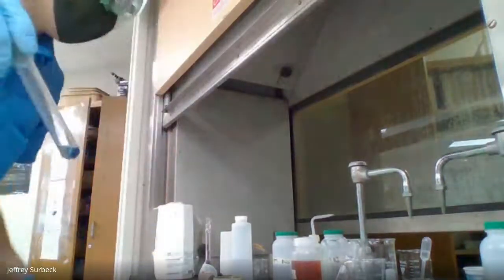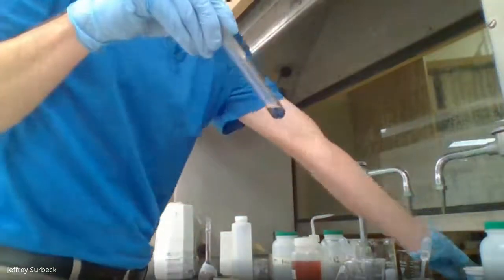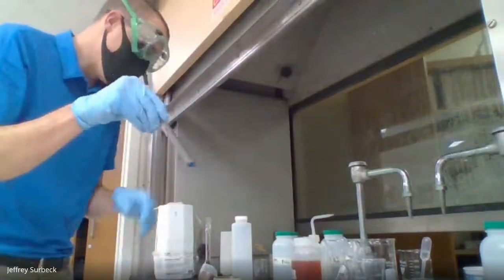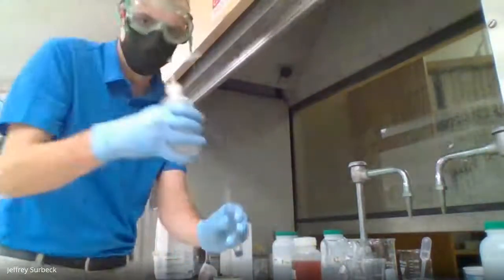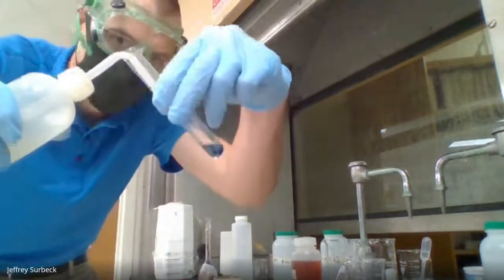Okay, so what I'm going to do here is now add some distilled water into our test tube. We're going to slowly add it to our test tube here.